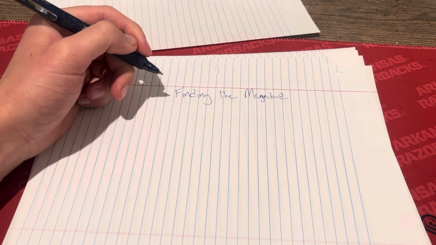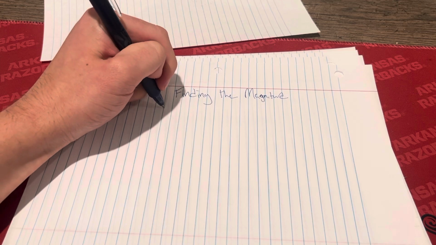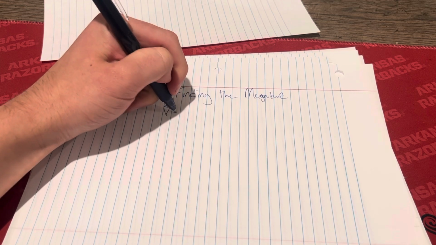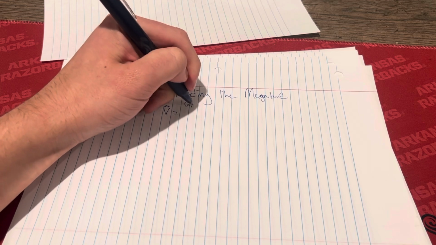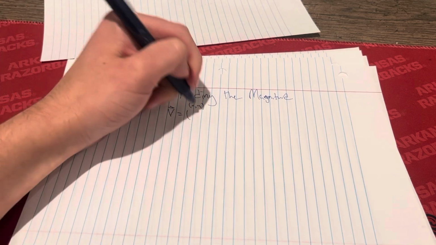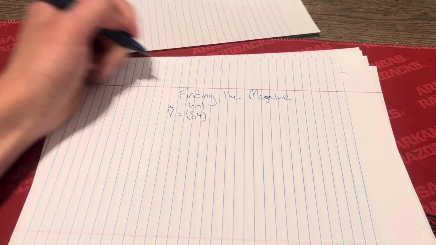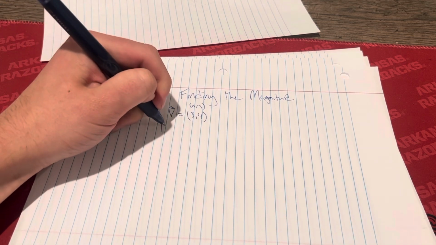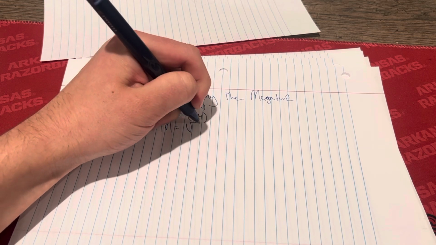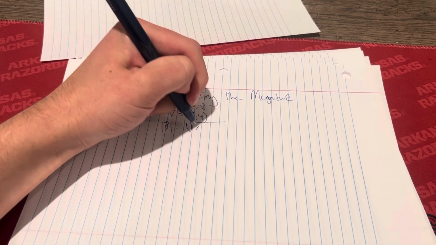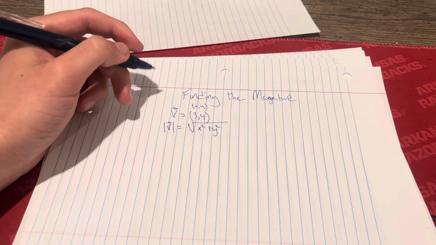When you're finding the magnitude, you're usually given a vector. So we can just go ahead and name that V. Let's say this is a two-dimensional vector, so x and y. Let's do 3 and 4. When we find the magnitude of a vector, we want to use this equation: x squared plus y squared, all in a square root.